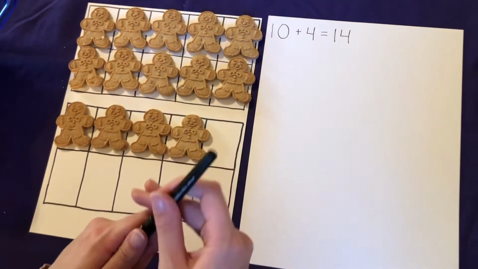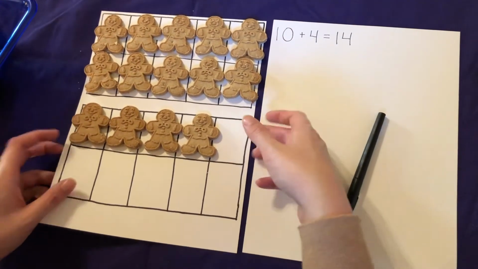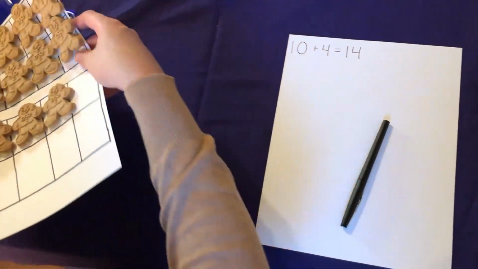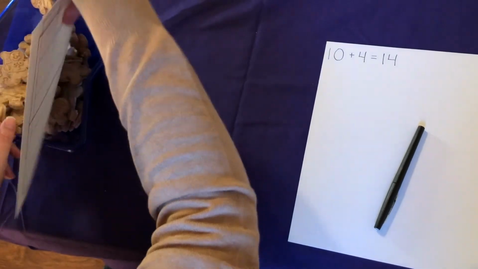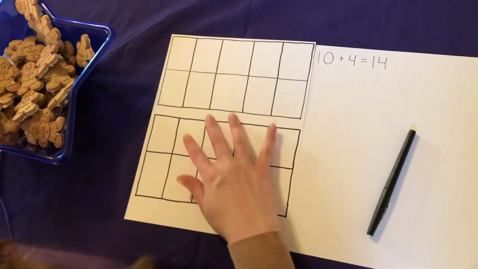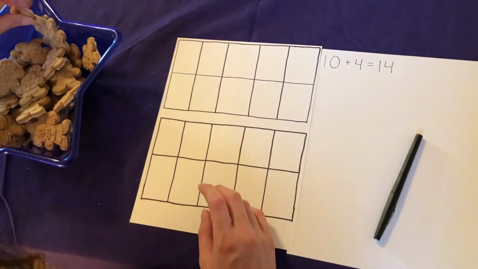Very good. All right, clean your trays, everybody. You can either put them back in your box or bowl, or you can eat them if your mommy and daddy say that it's okay. Snacks are for eating, after all.